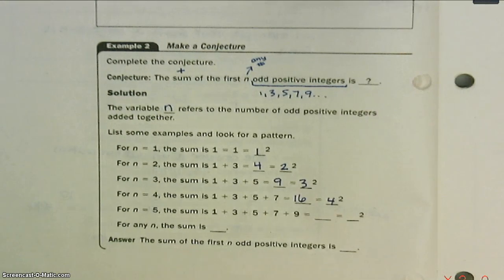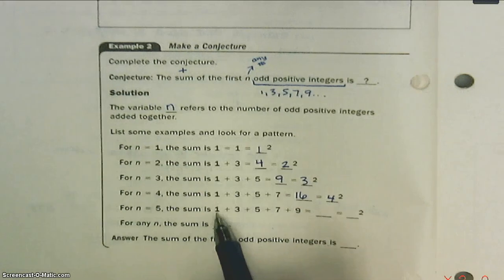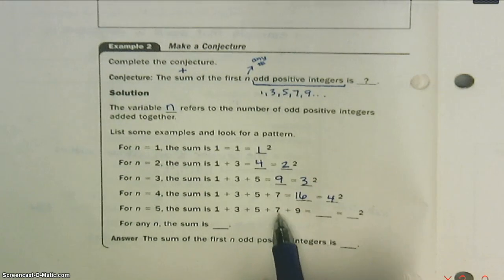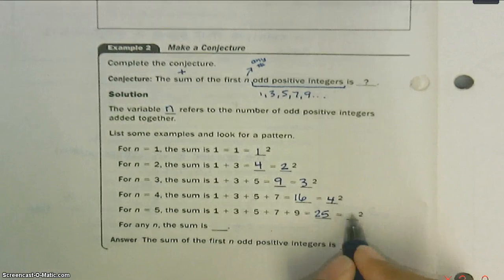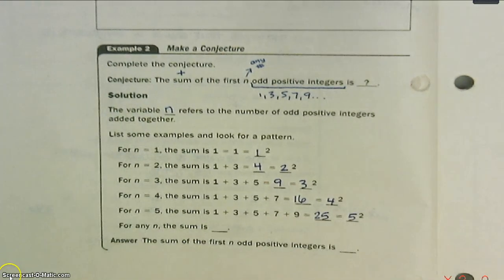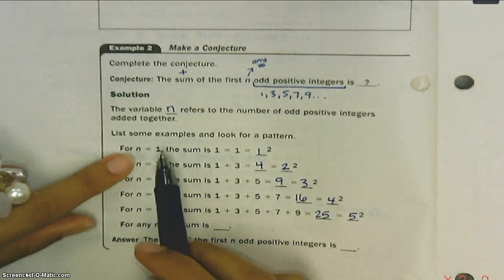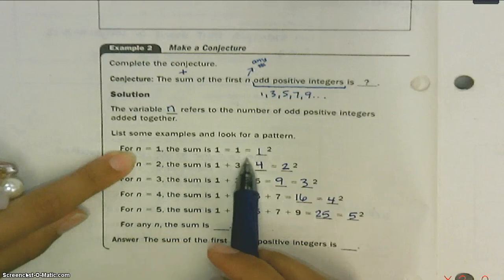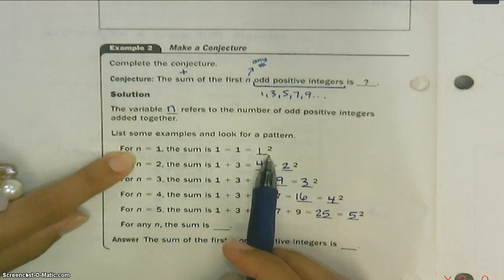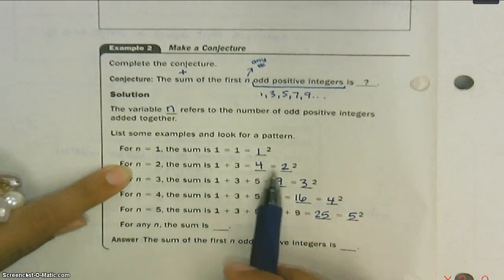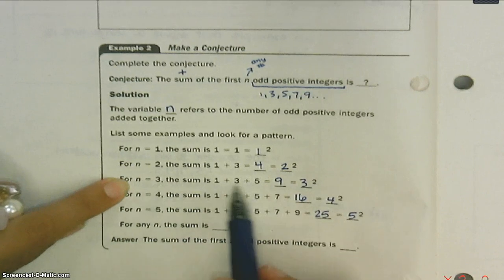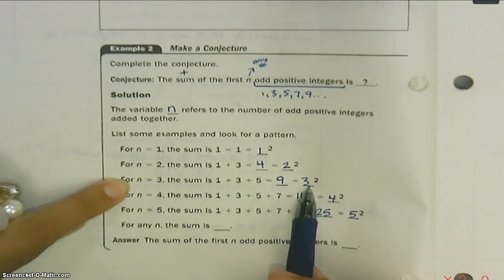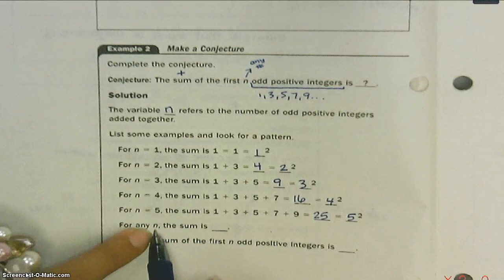I bet this one is going to be 25. 1 plus 3 plus 5 plus 7 is 16. 16 plus 9 is 25, which is the same as 5 squared. So if n equals 1, the answer is 1 squared. If n equals 2, the answer is 2 squared. N equals 3, 3 squared. So what if n is n?